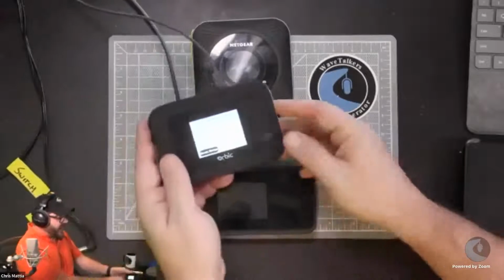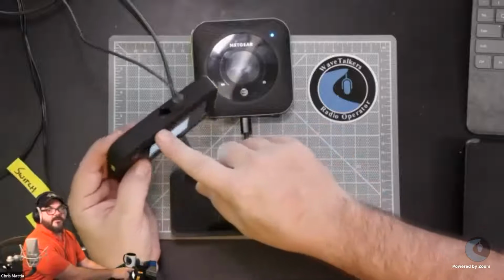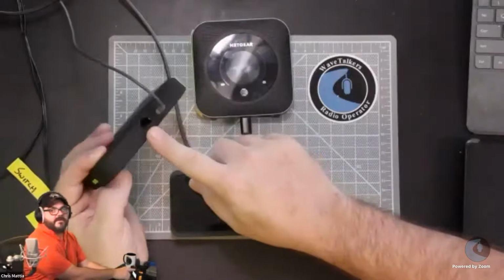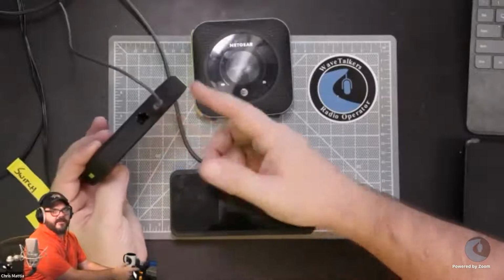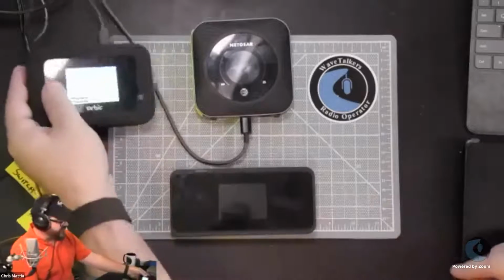On the new access point that I have, not only does it charge via USB-C, but there's also an Ethernet port. It's a little hard to see in the light in here because everything's all black, but there's an Ethernet port right here, and that allows me to tether and share out.